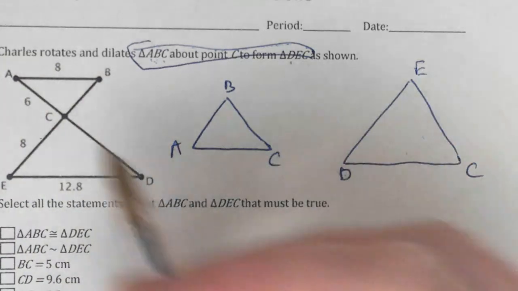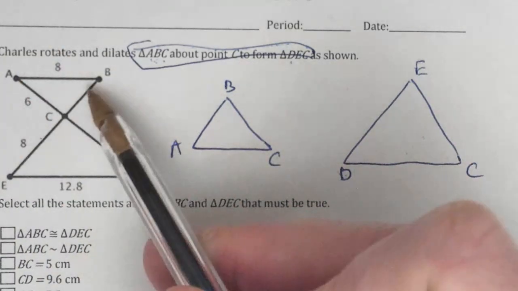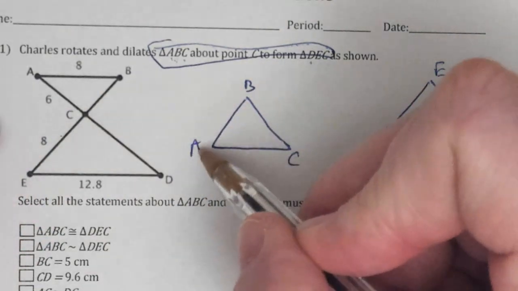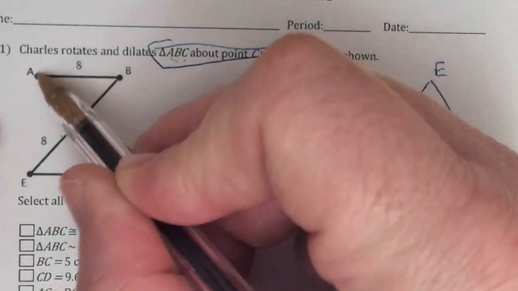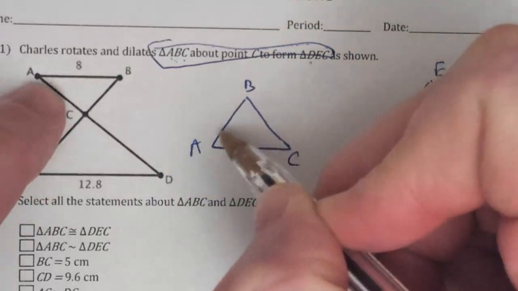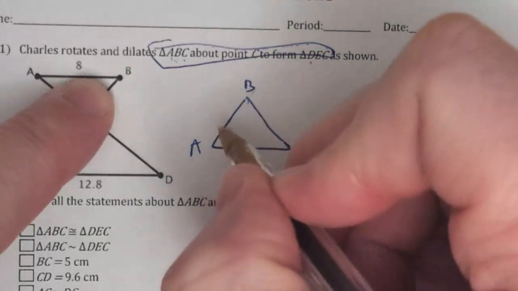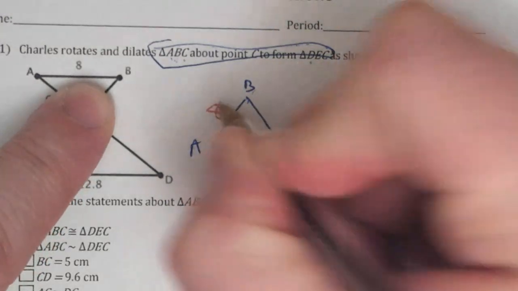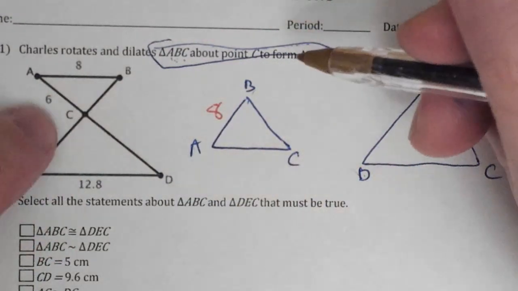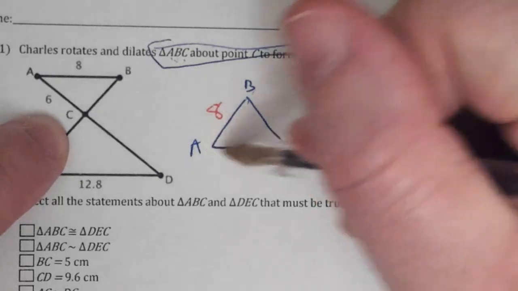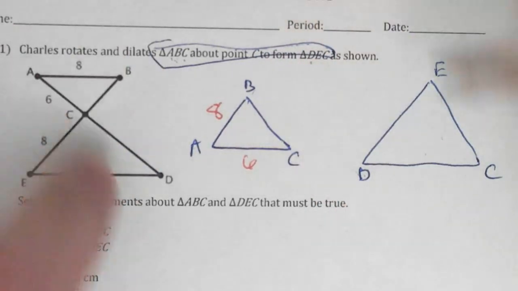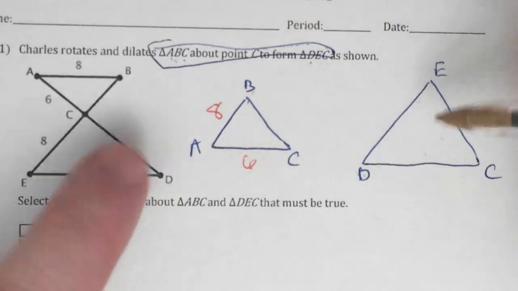All right, so now we're going to take all this information here and we're going to put it over here. So A to B, here's A to B. So A to B, that is 8. So I'm going to put the number 8 right here. And then let's see, 6 is A to C, so that's down here. So that's all that information there. And now take all this information and put it in the same spots.